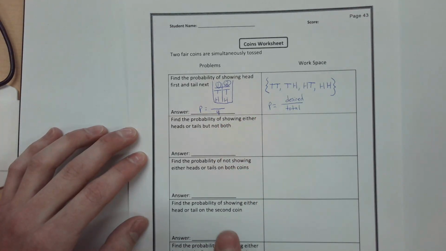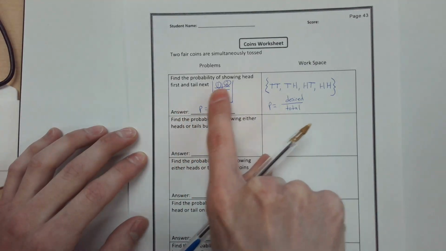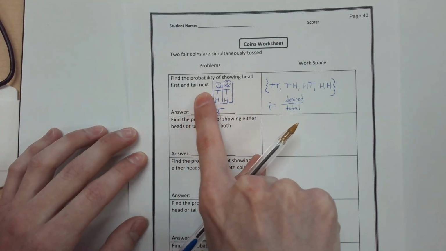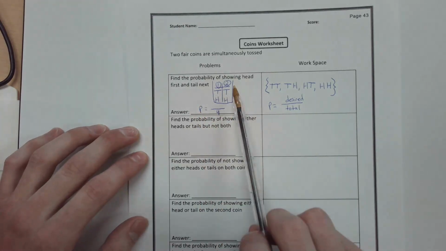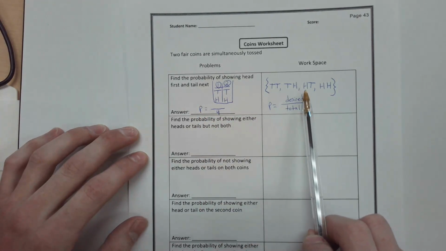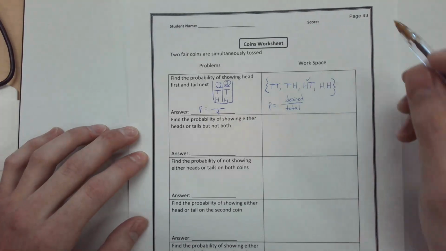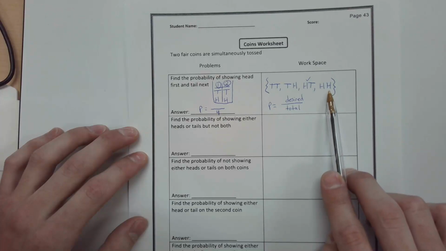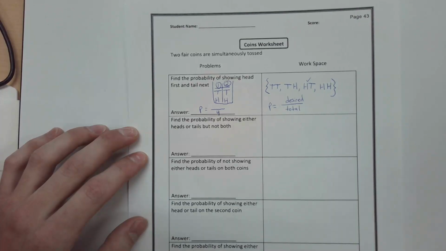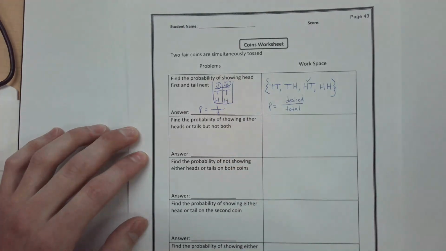What we want to find out is what is the probability of showing heads first and tails second? Heads first, tails second. There's only one possible outcome. So that one is going to go right there.